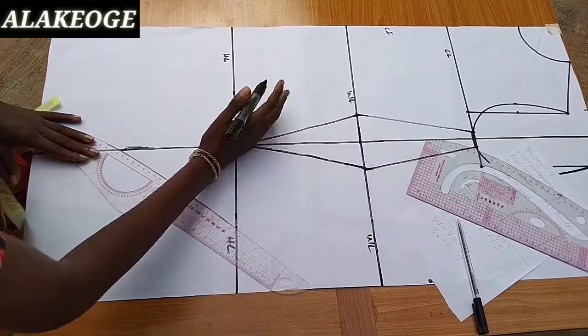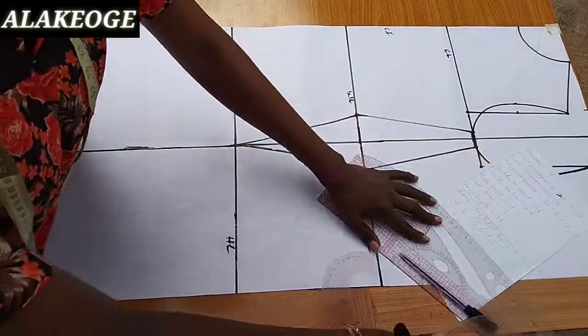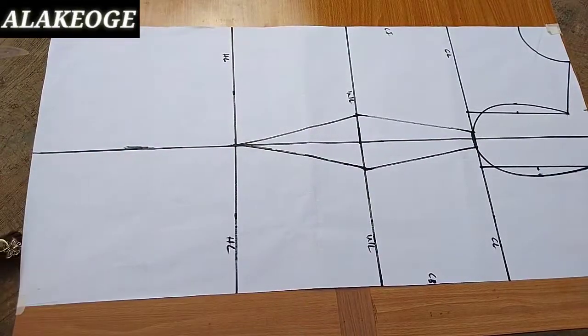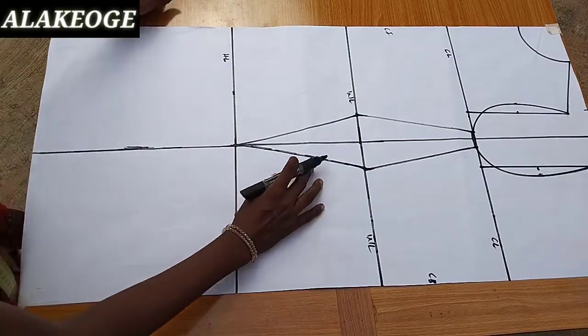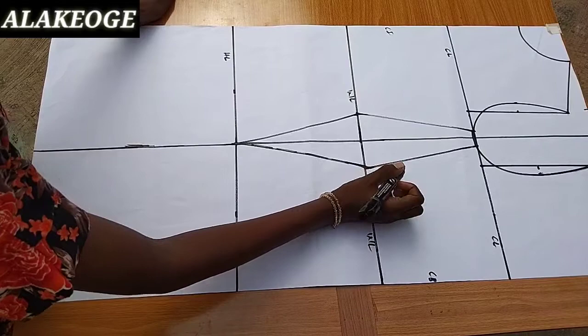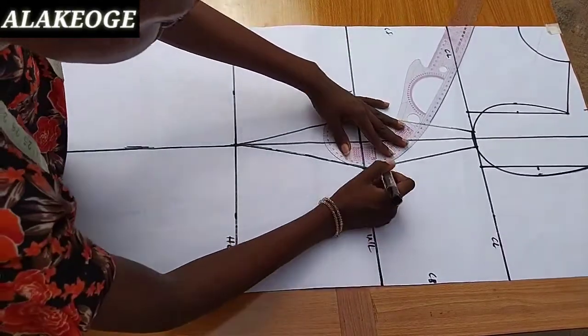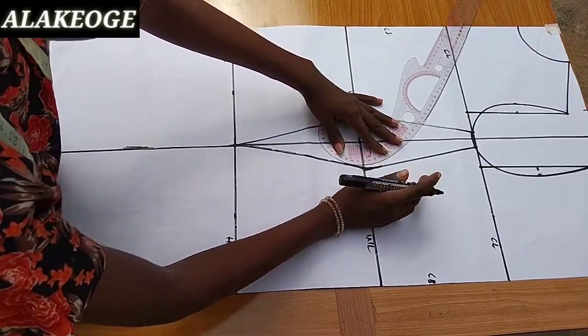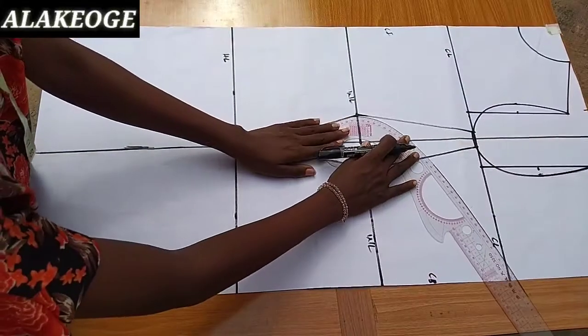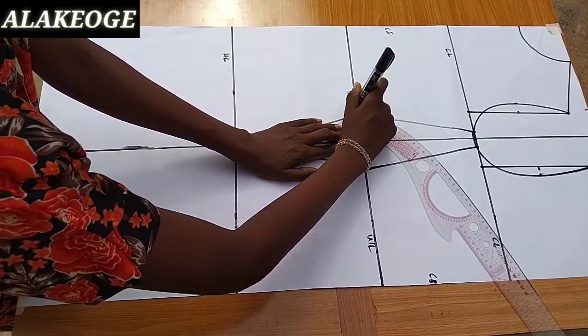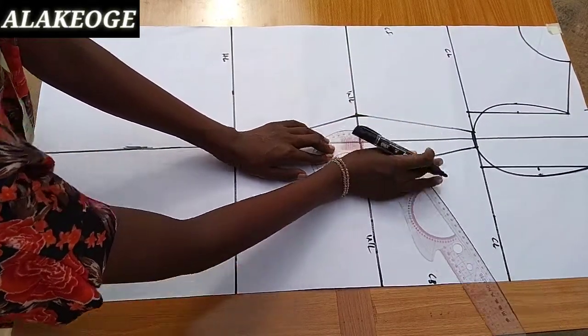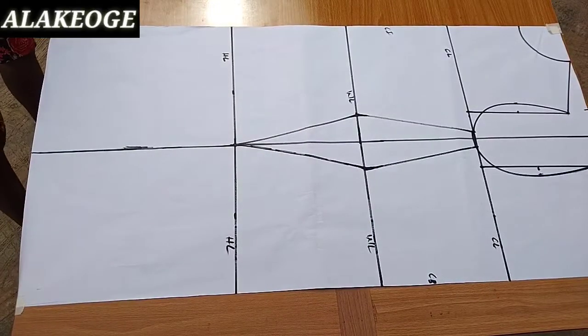I'm just shaping it so that there will not be any kind of sharp edge around the area. So that is all for the dartless basic gown. I'm still shaping it because I don't want any sharpness around that area. So that is all for the gown.